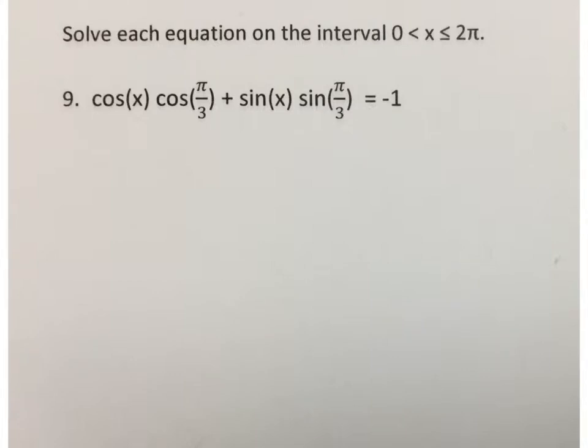Okay, and hopefully you know or have been taught that you can't solve, well you can, but there's some tricky things to do. You shouldn't solve a trig equation with more than one trig word in it. So what we want to do is condense this down as much as possible to see if we can have a single trig word.